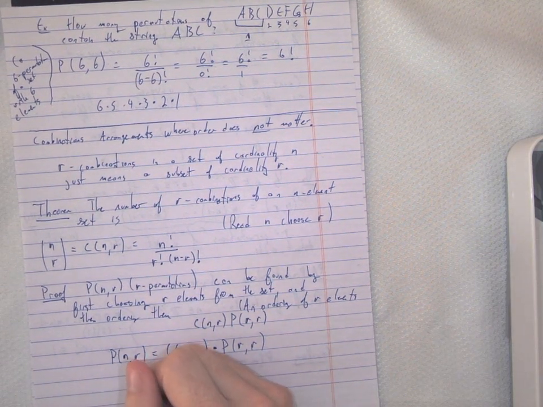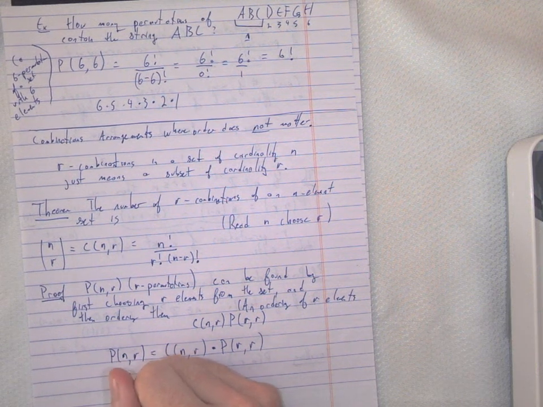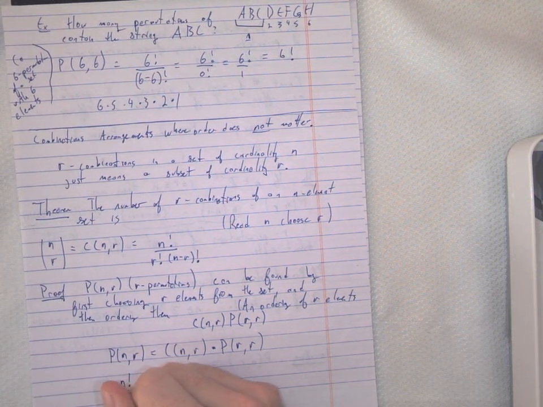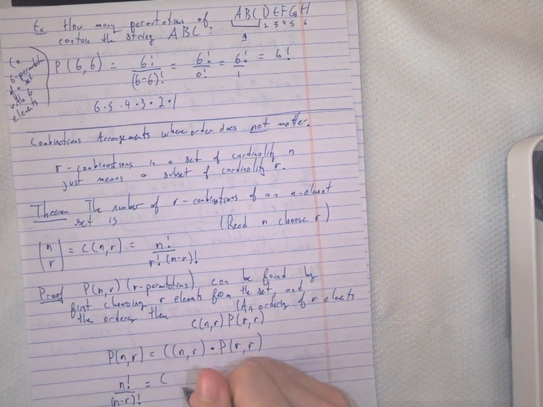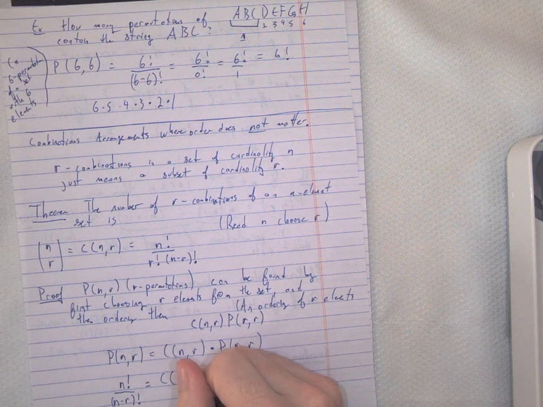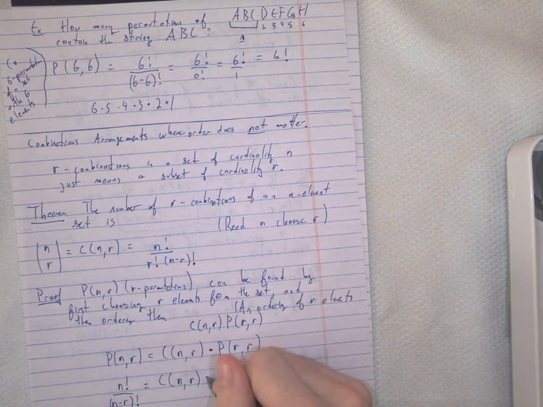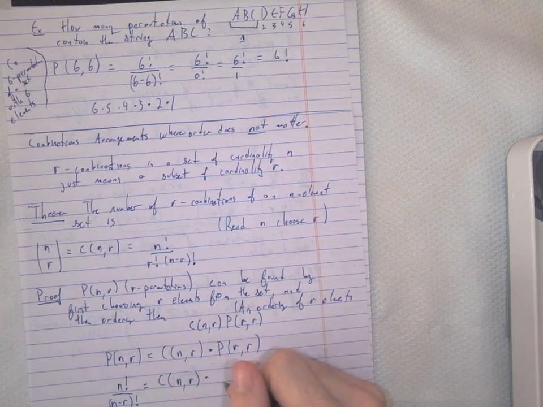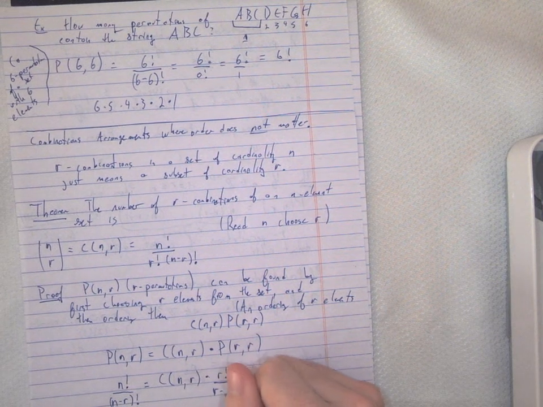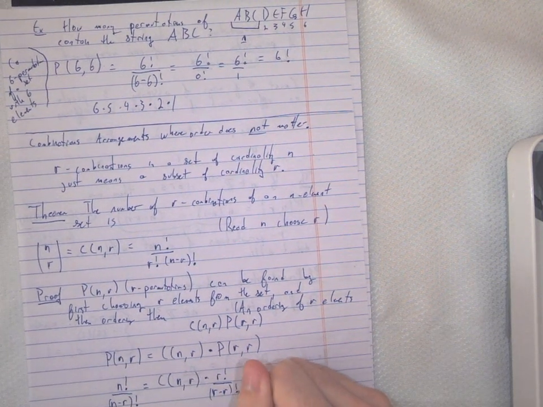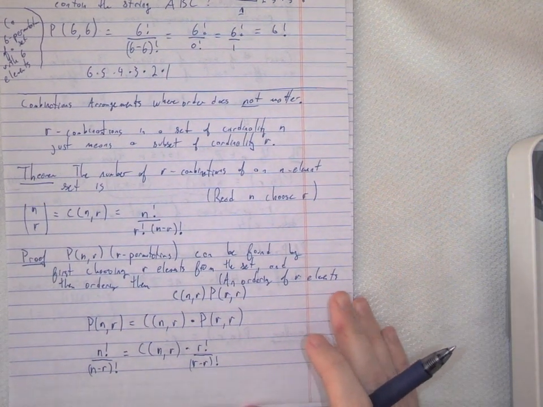So P n R is exactly equal to n factorial over n minus R factorial. And this is equal to the number of ways of choosing an R element subset from a set of order n, times, we already know what P R R is. This is R factorial over R minus R factorial. But R minus R factorial is just 1. Oh, I'm sorry, I'm a little off the page.